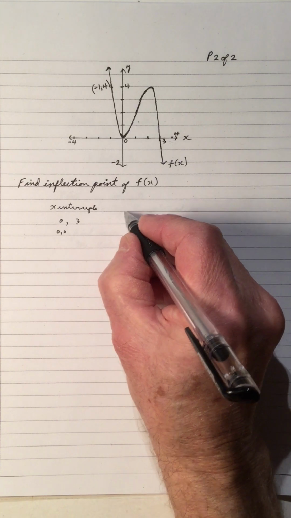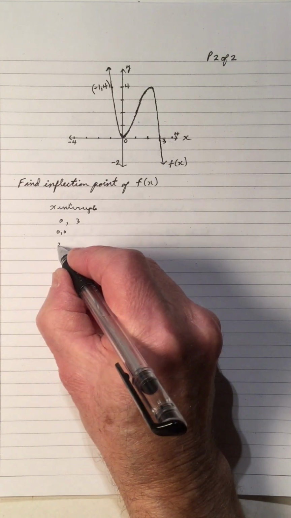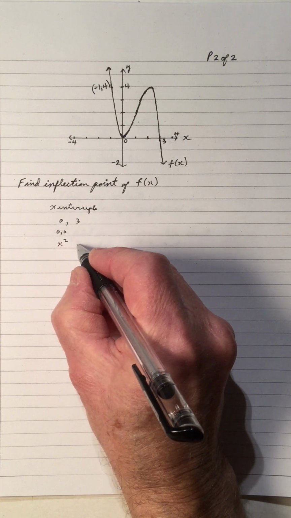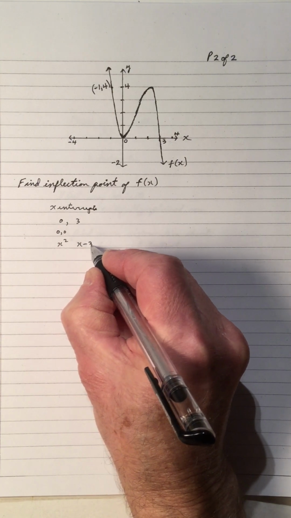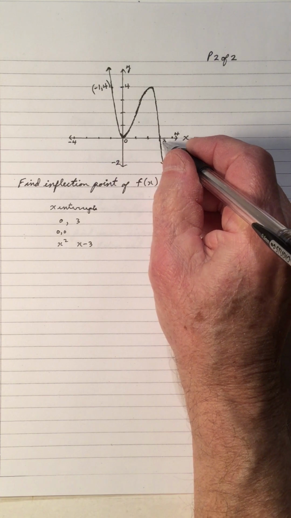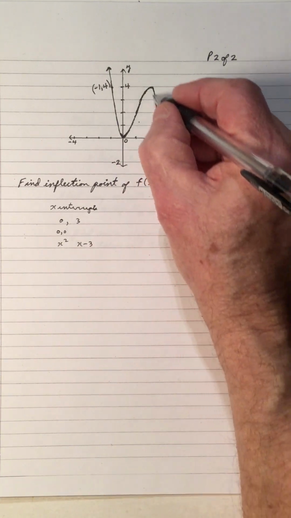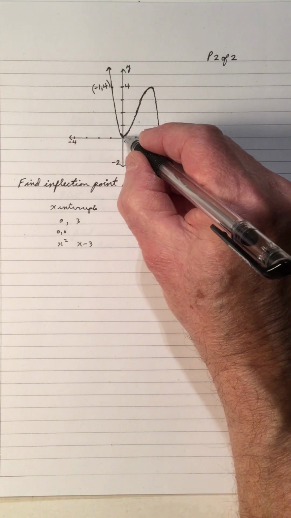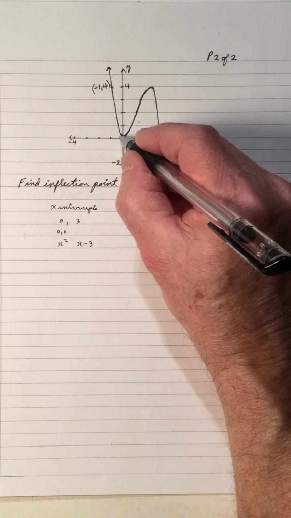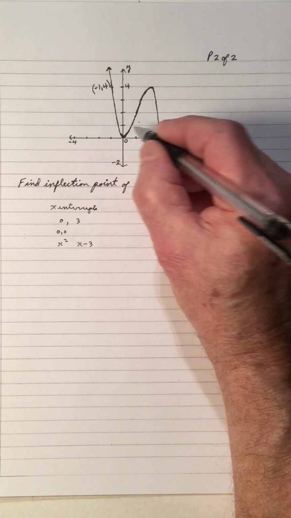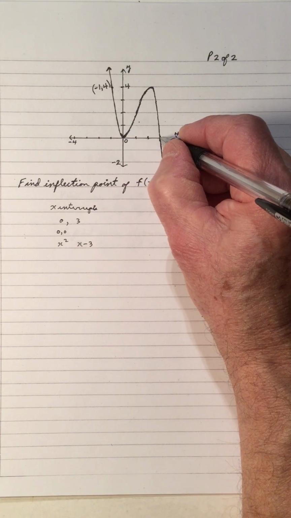So we have an x squared, and because this is a 3, then this is an x minus 3 as a factor. So that means the graph of this is a cubic because it has a double root here, which is x squared, and there's a single root here, so that's a cubic.